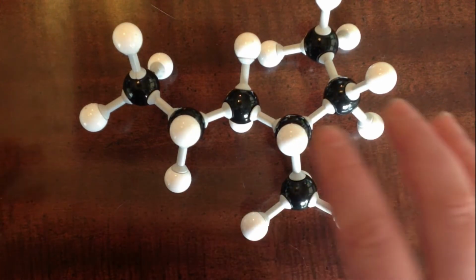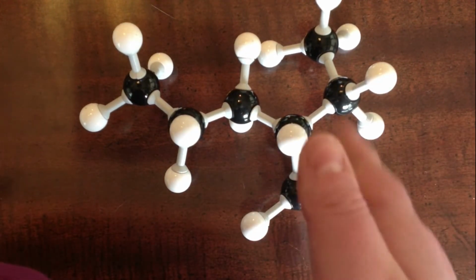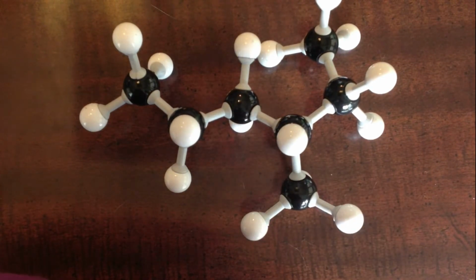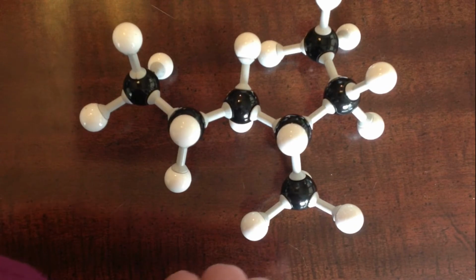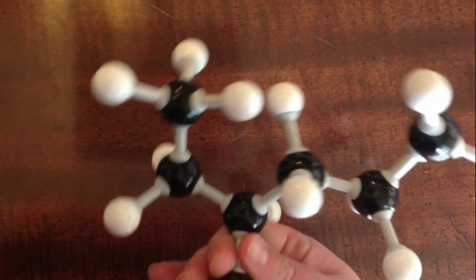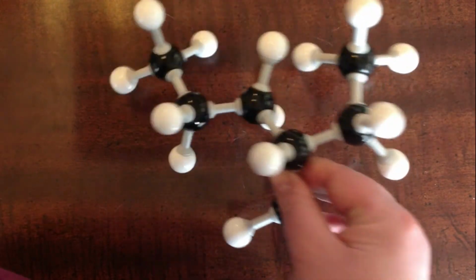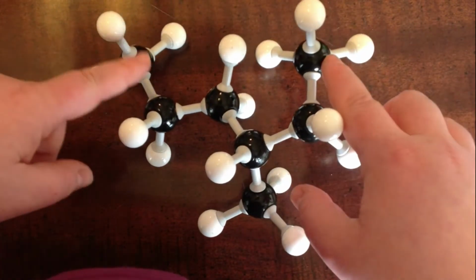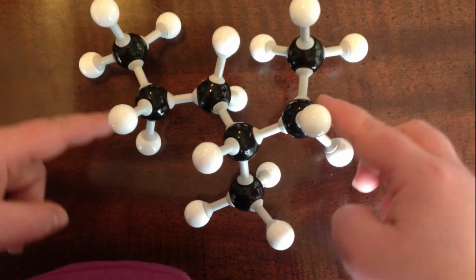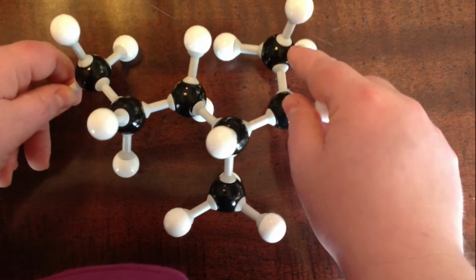Also, when we're going to number the carbons, because we're going to have to tell where that branch is coming off, just like we would for where the double or triple bond is in an alkene or an alkyne, we need to remember that, again, this thing's flipping around. There is no left side and right side. So once I've found the longest chain, I can count from both directions my carbon atoms, and I'm always going to use the smallest number.